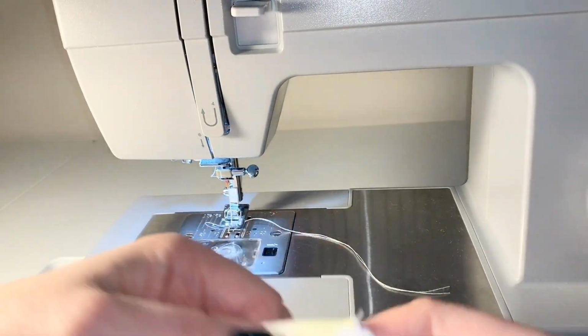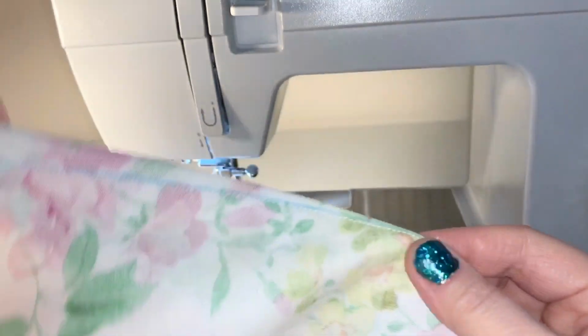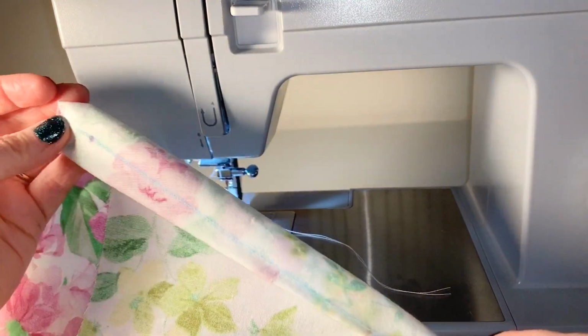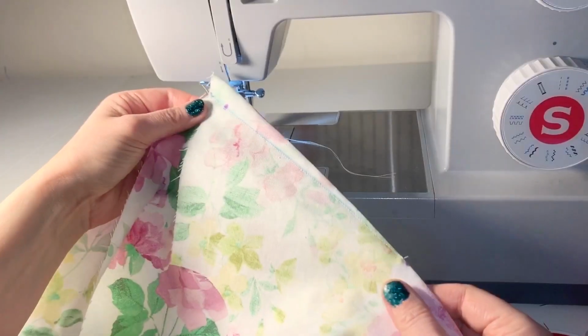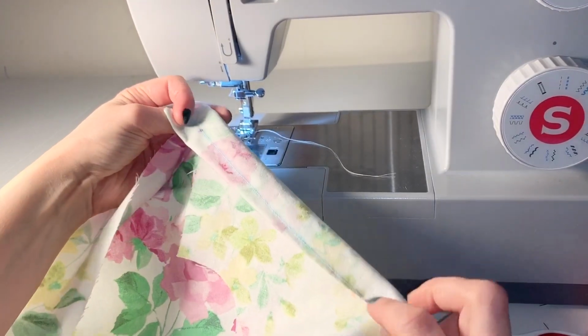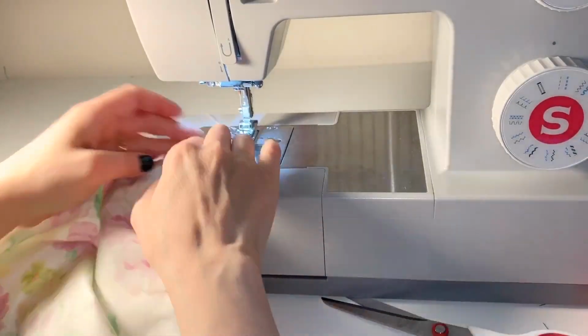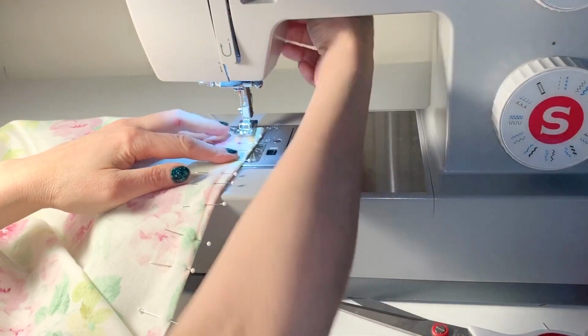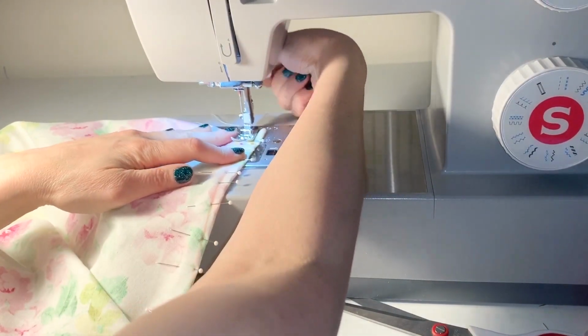When you've got your knots in place, snip close to the end of the knot. Stitch and tie the second dart exactly as you did the first.